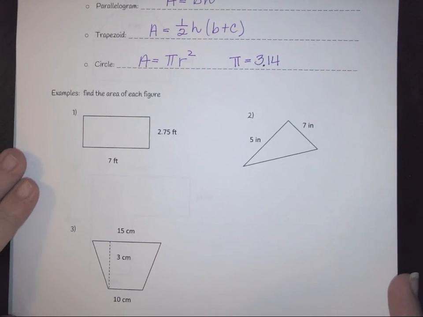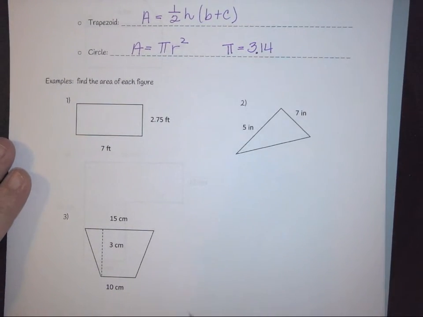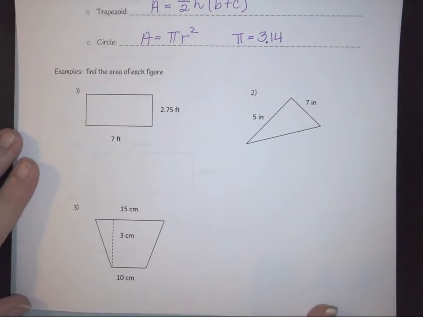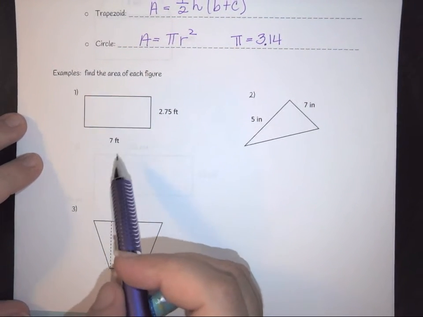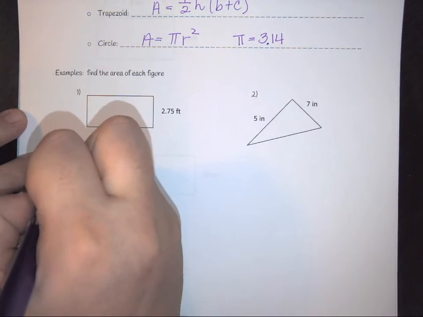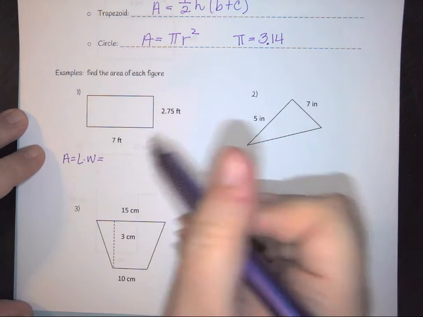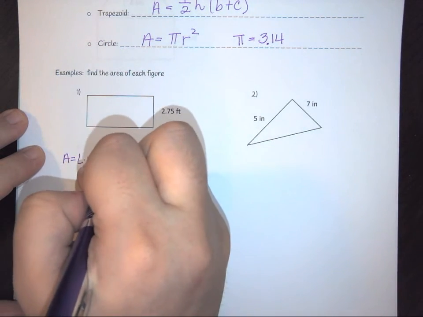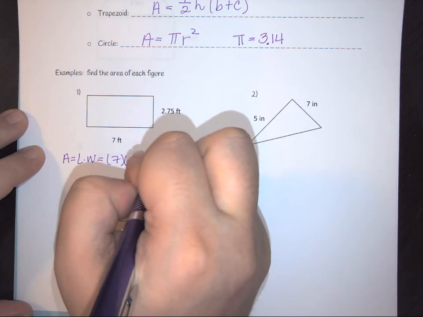Now, with that, in this problem, we just simply want to find the area of each of these figures. If we look at this first figure, this is a rectangle. So to find its area we have to do length times width. In this case, that's going to be 7 times 2.75, and this is feet.